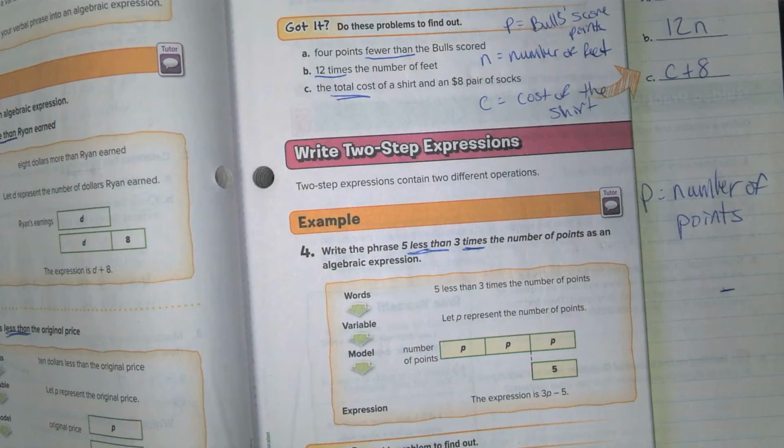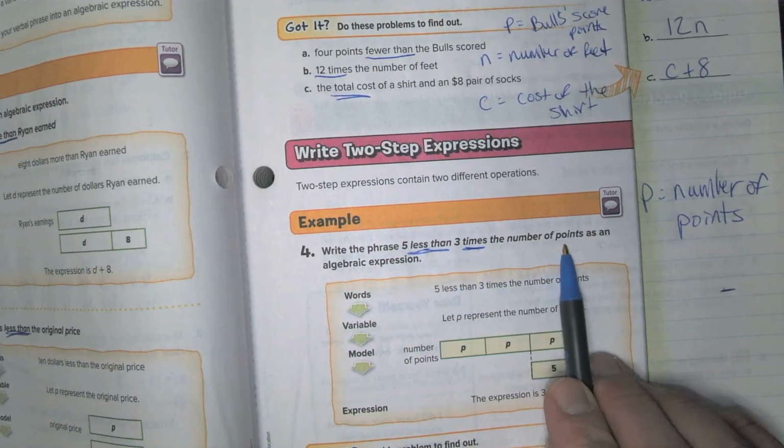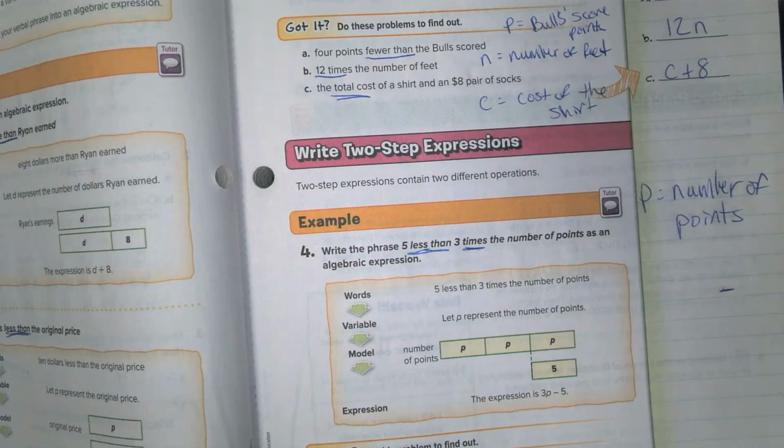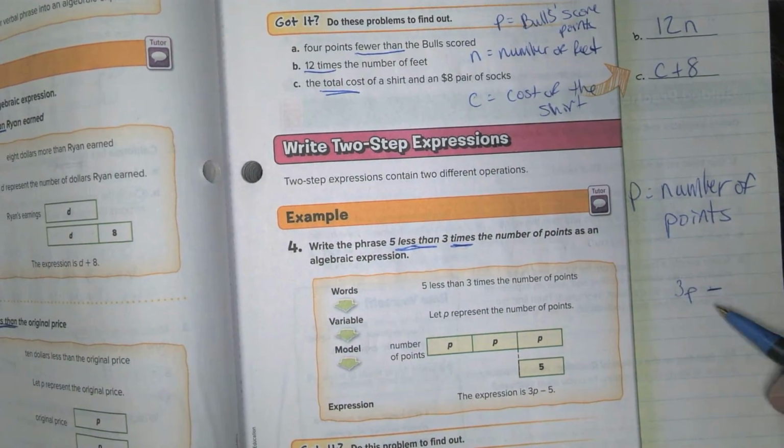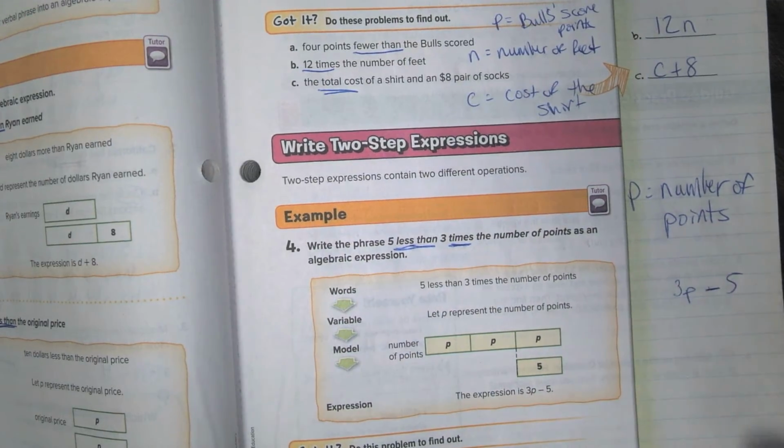Aiden? 3 times 5. Oh. So 3 times the number of points. 3 times points. 3 times P. Okay, so that's where we're going to start this. 3P minus what? What's left? 5. 3P minus 5.